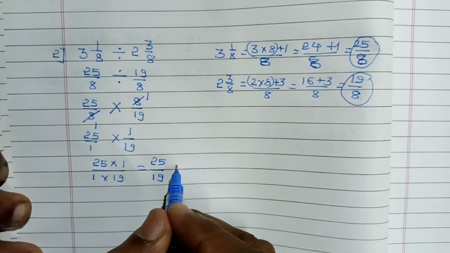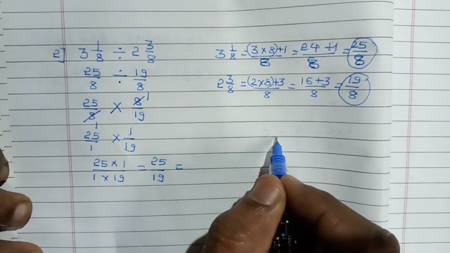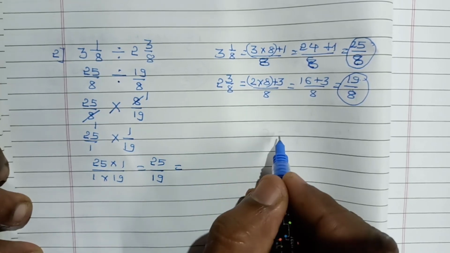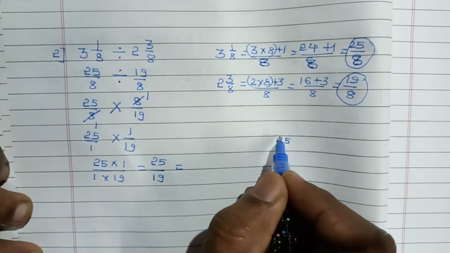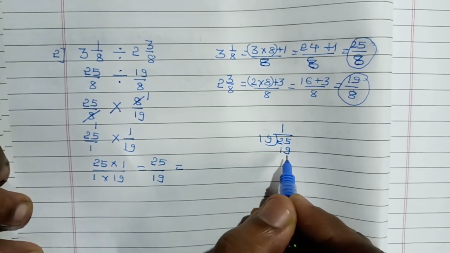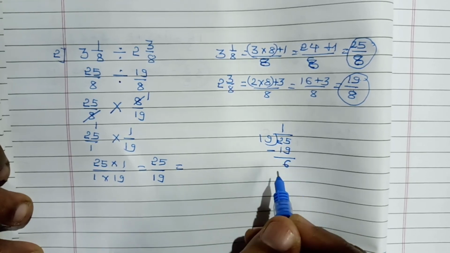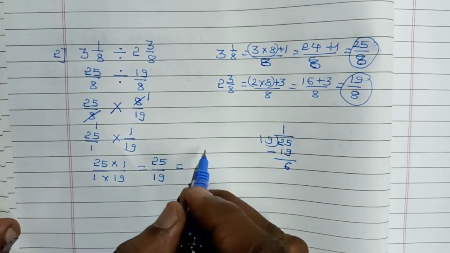So now you have to convert this into a mixed fraction. So how to convert? You have to do the division of this 25 upon 19. So 19 ones are 19. If you subtract this, you will get the answer 6. So how will you write here?